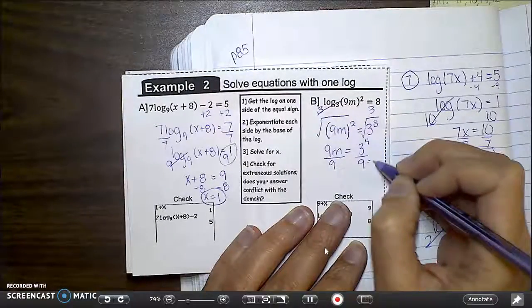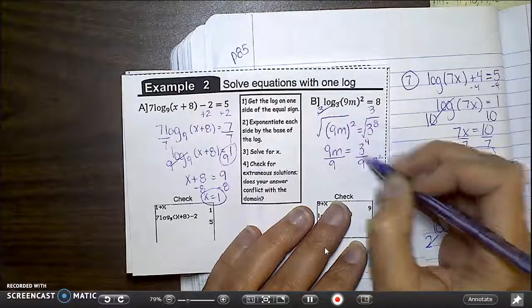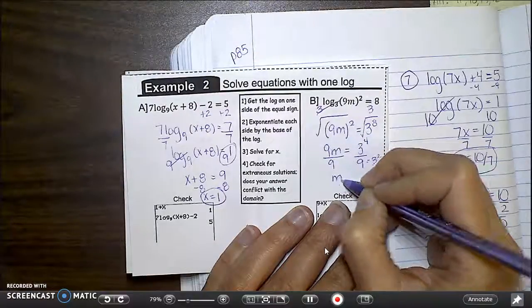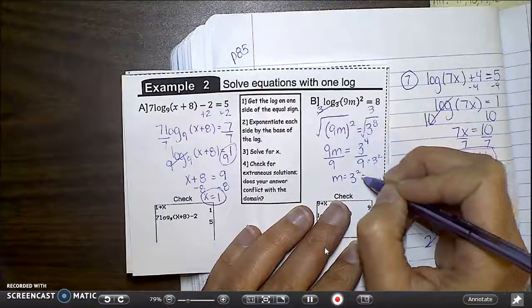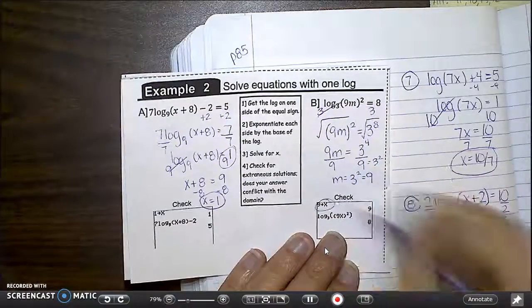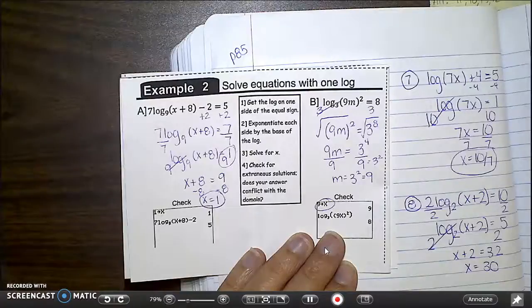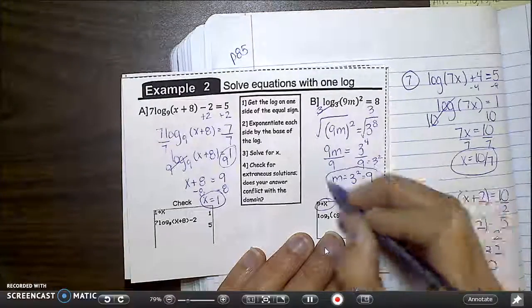If you remember, 9 is really like 3 squared, and so now that my bases are the same, I can just subtract my exponents, so it's going to be 3 to the 2nd, which is 9, which is what they're checking. And it works out. So 9.